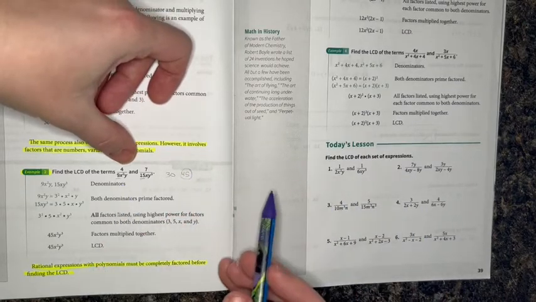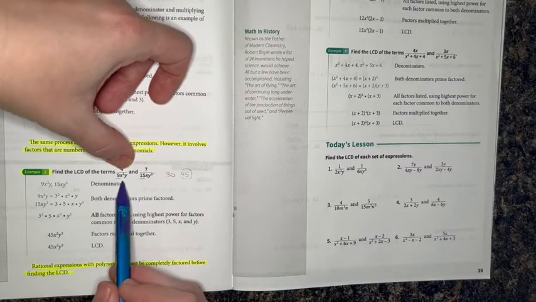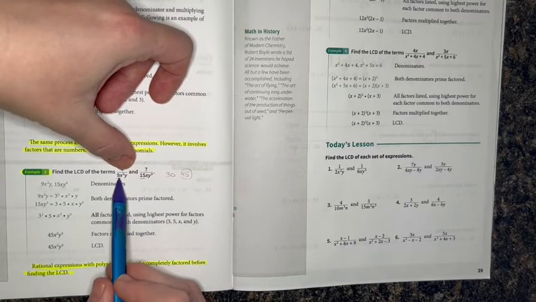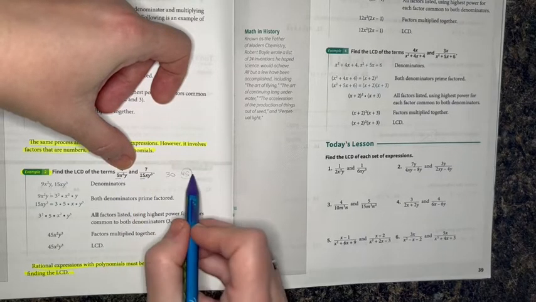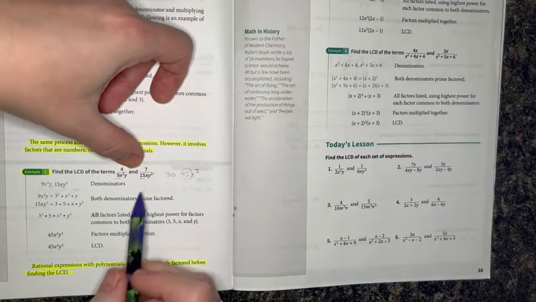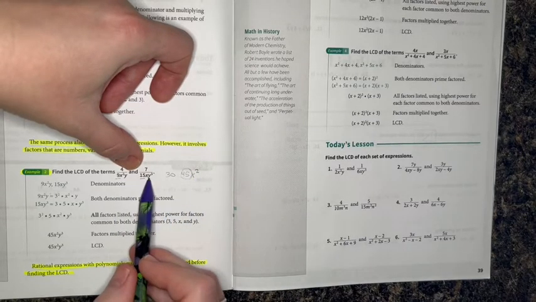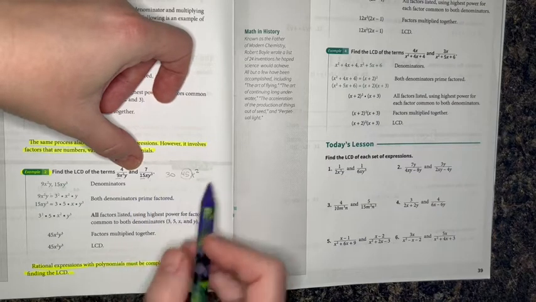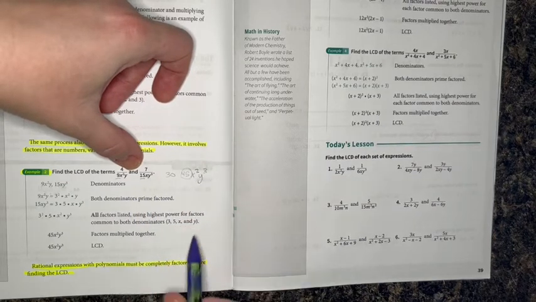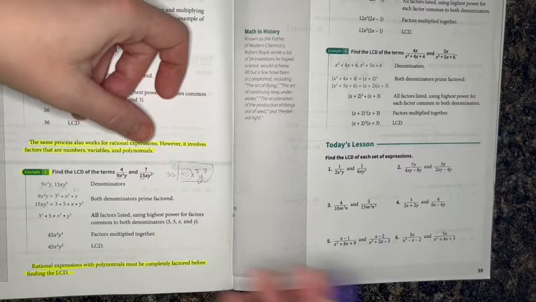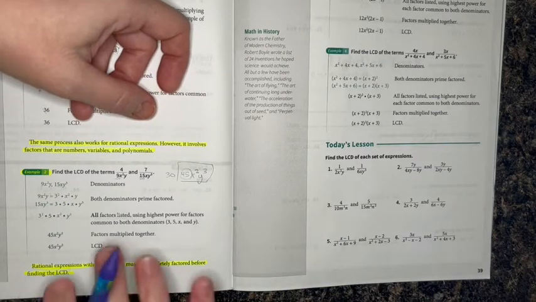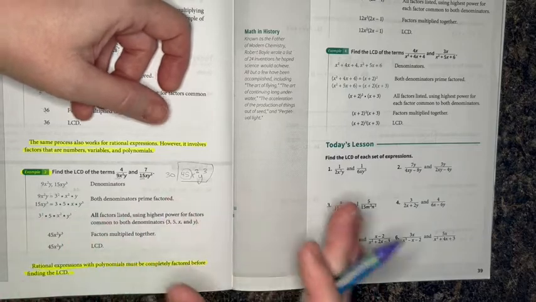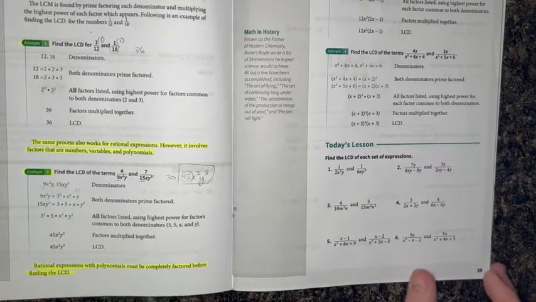Now let's look at the variables. Here we have an x squared and an x. Well, x squared is the largest, and x goes into it evenly, so x squared works. What about the y? Well, this y to the third is the largest, and y goes into that evenly, so y to the third. So that would be our lowest common denominator. Again, you can break it up into prime factors and figure it out that way. Fantastic. Either way works.